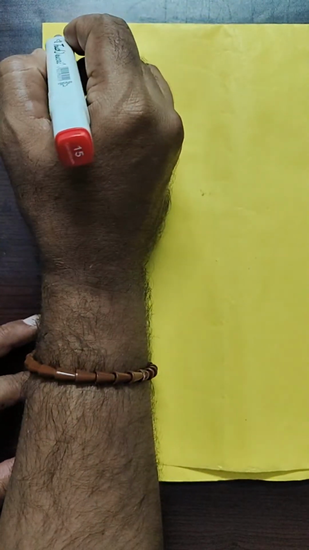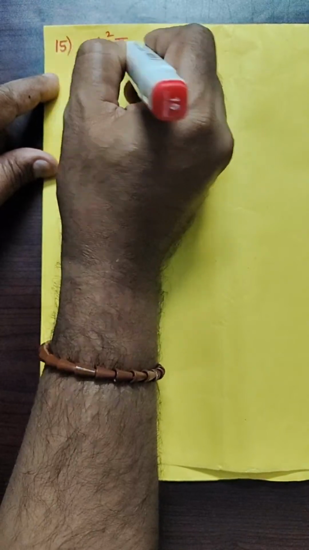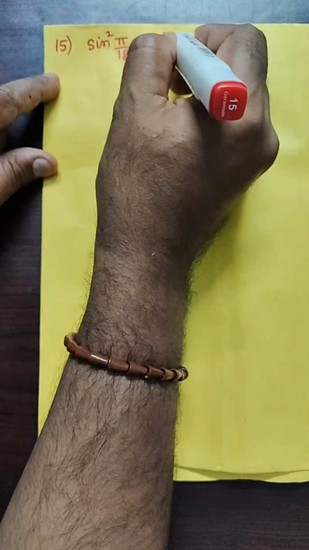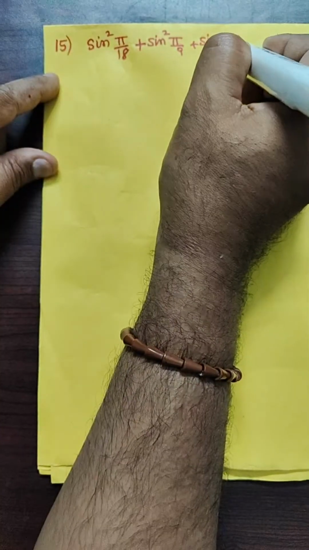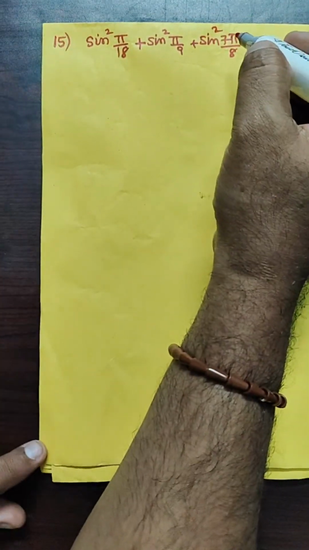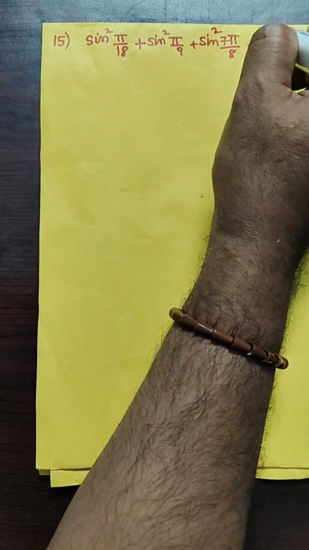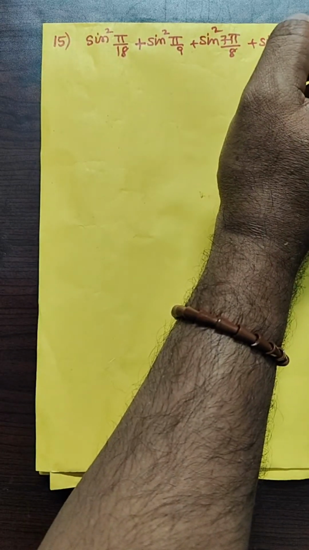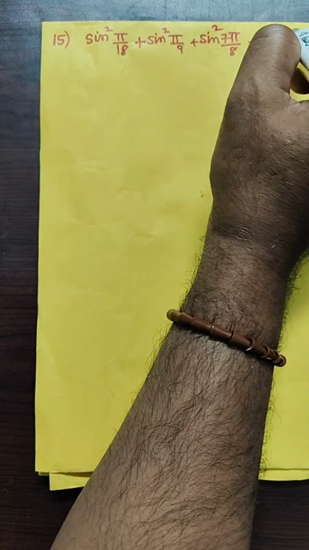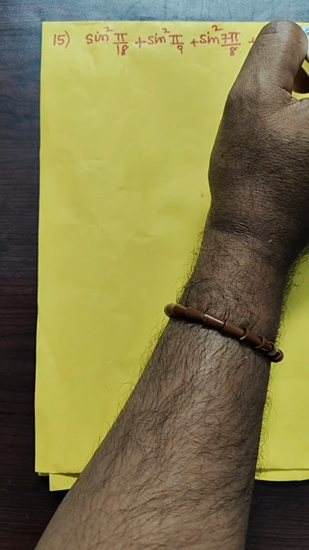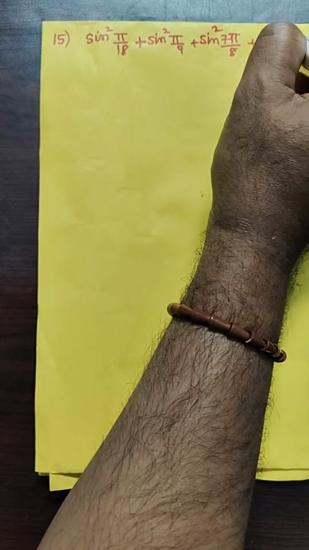The value of question number 15, sin square pi by 18 plus sin square pi by 9 plus sin square 7 pi by 18 plus sin square 4 pi by 9.